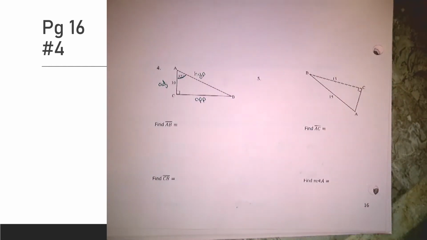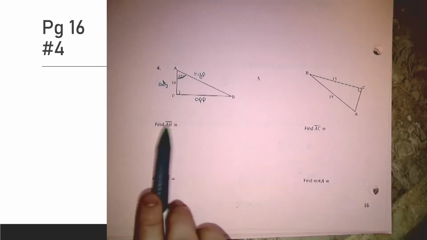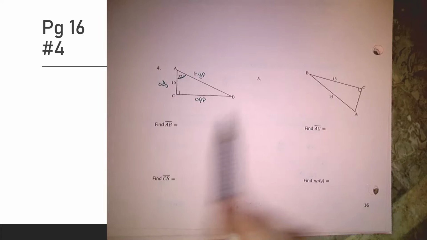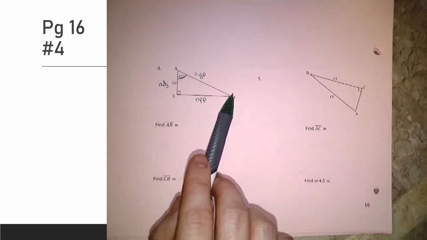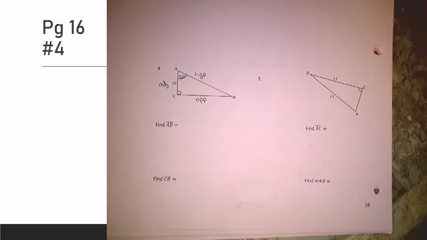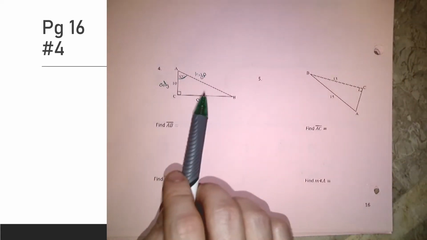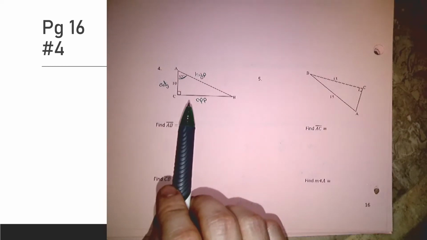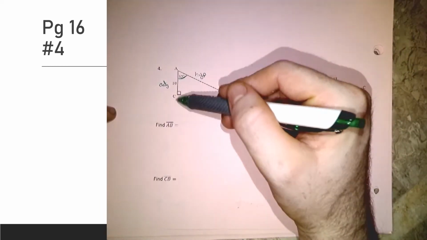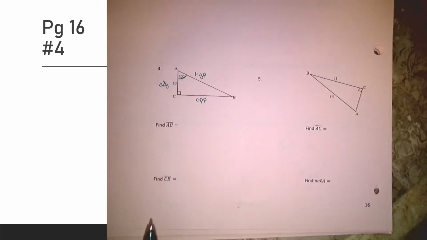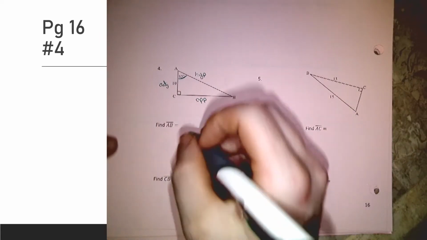Now we can start finding the stuff that they want us to do. So they want us to find the side or the line segment AB. So AB is the hypotenuse. So I'm going to be trying to find the hypotenuse. I also have to see which one I have an actual value for, one of the sides. And the one that has that is AC, which is our adjacent. So the only one that uses both the adjacent and the hypotenuse is cosine.